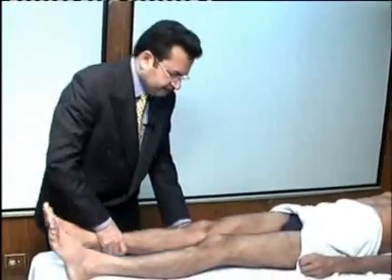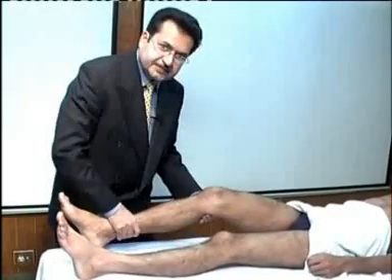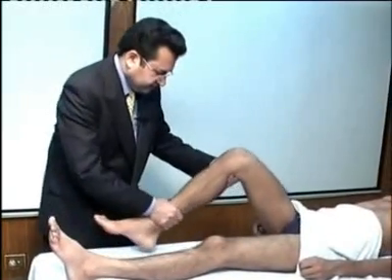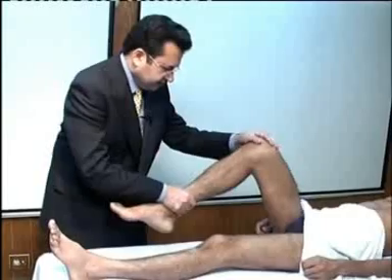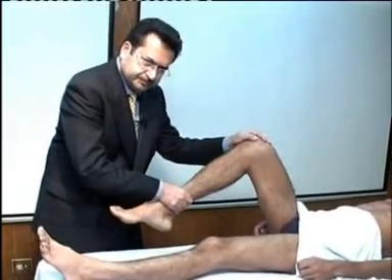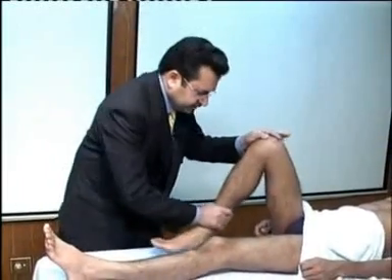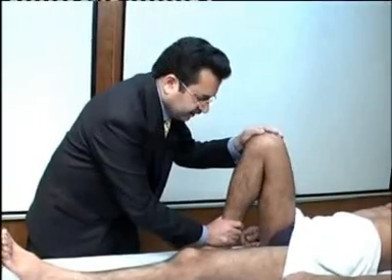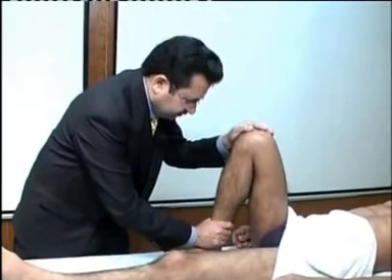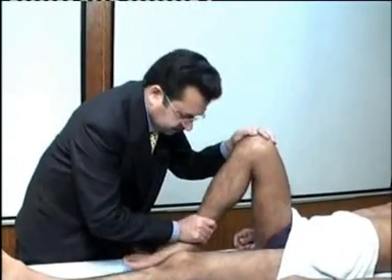Then we check for the flexors of the knee. Pull the leg towards yourself, and we put force in the opposite direction, and then we ask the patient to straighten the leg for checking the extensor of the knee. Straighten the leg, well done.